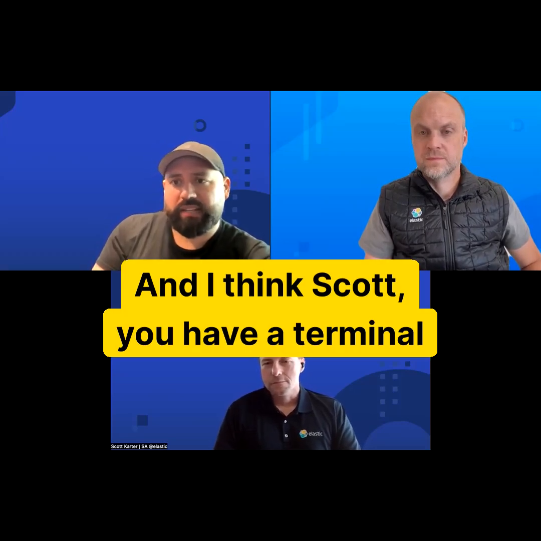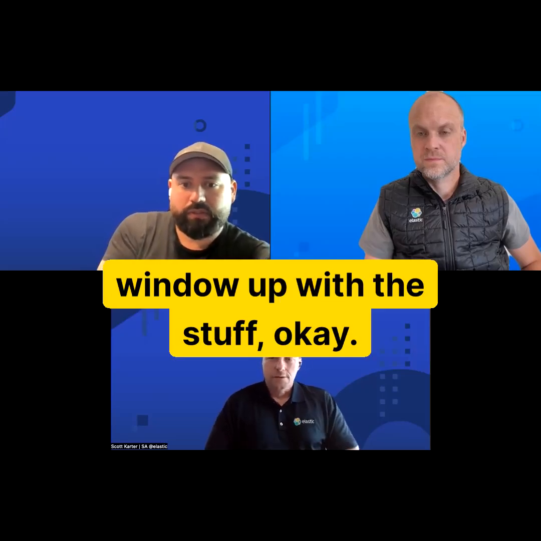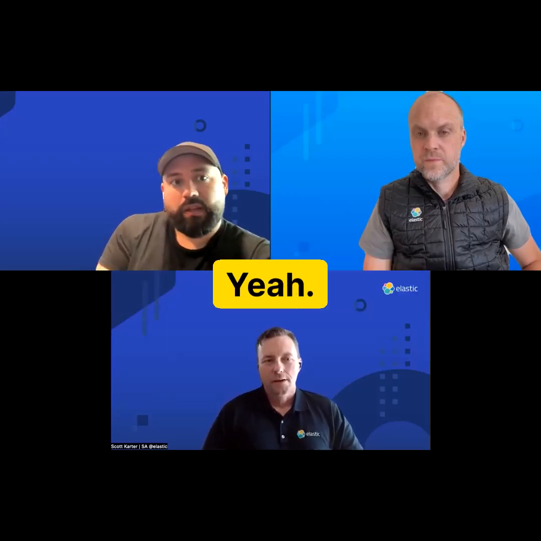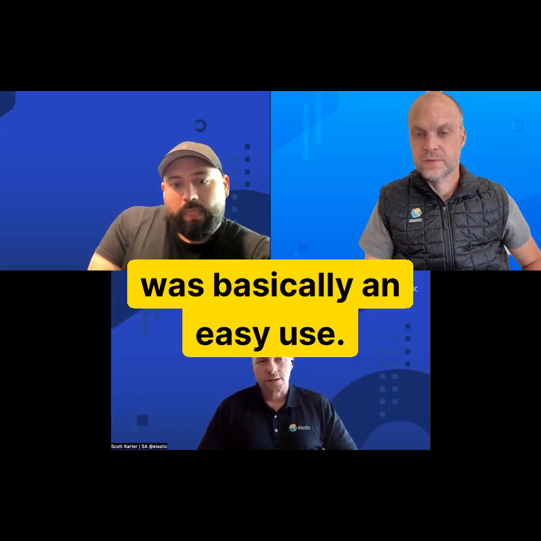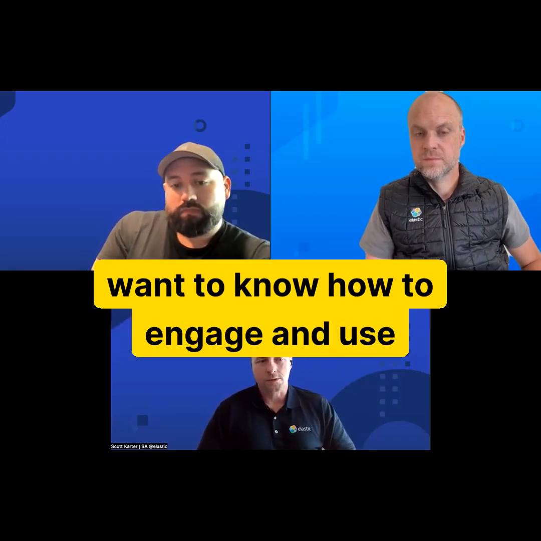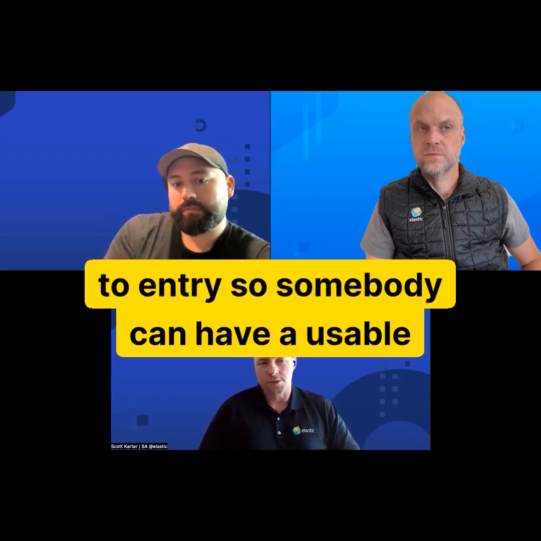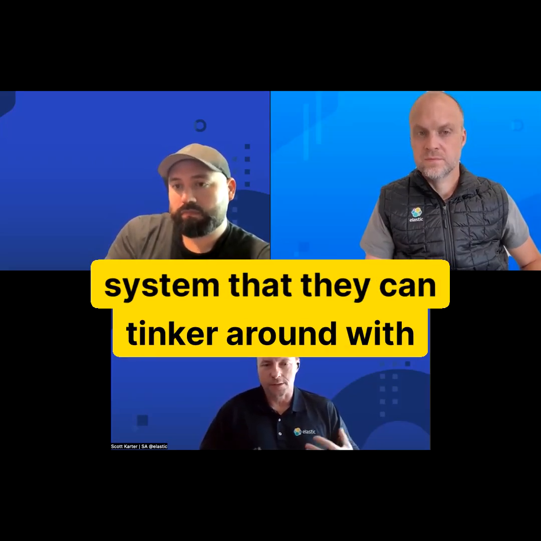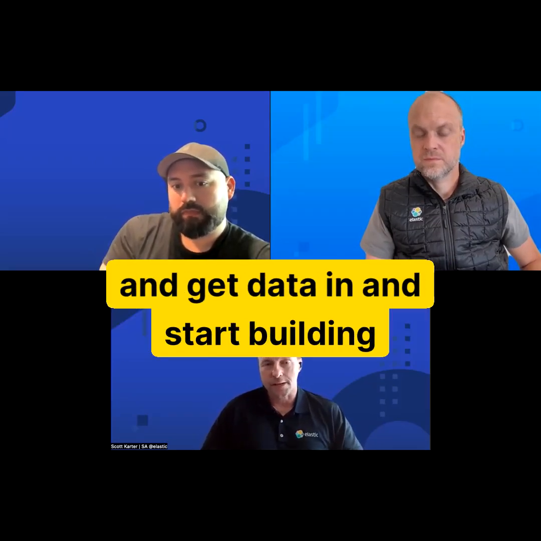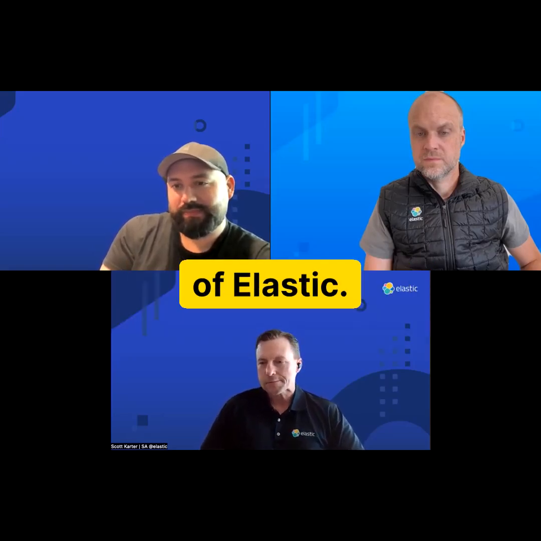And I think, Scott, you have a terminal window up with the stuff. Okay. Cool. Yeah. And to go off what you were saying, it was basically an easy use. A lot of people that we've encountered want to know how to engage and use Elastic. They're less interested in how to deploy it. So we're trying to lower that barrier to entry so somebody can have a usable system that they can tinker around with and get data in and start building dashboards and seeing the benefits of Elastic.